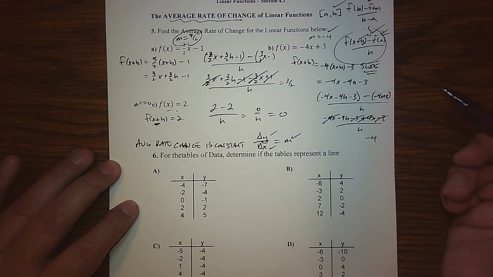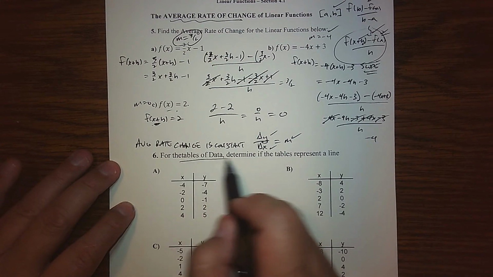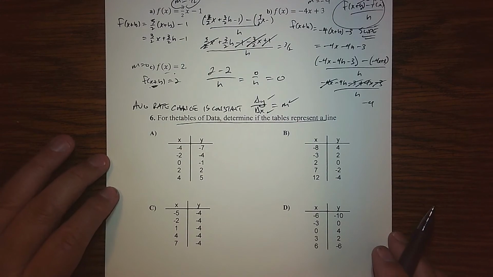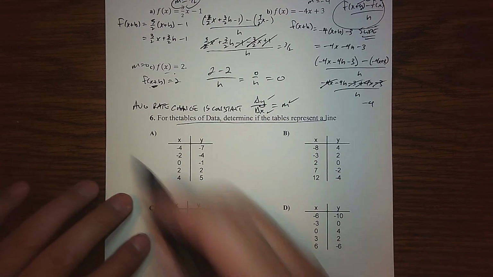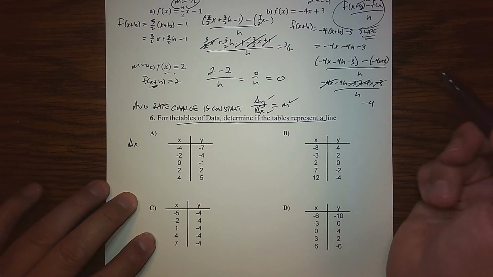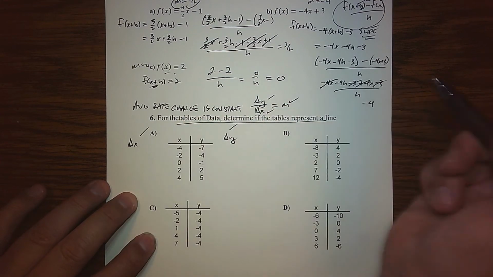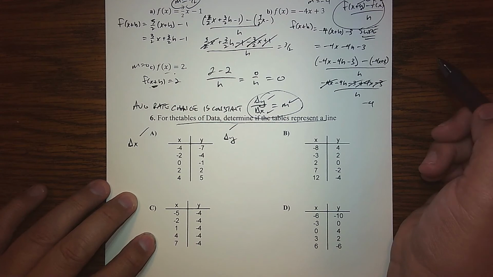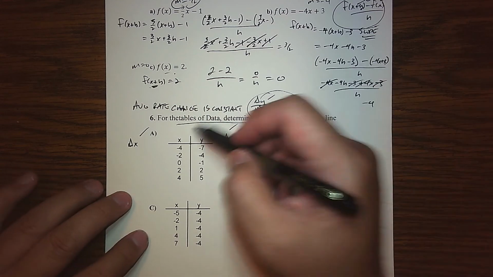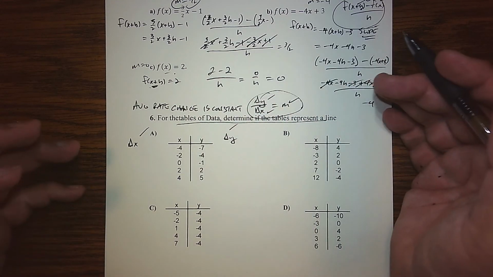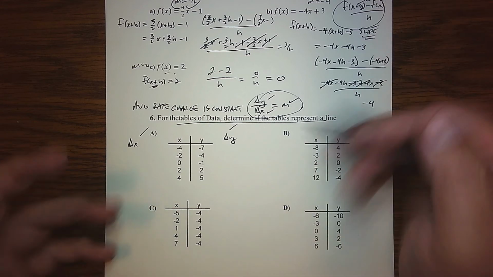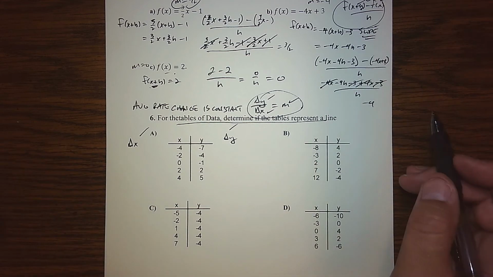Okay? And that can help us looking at a table of data. When I look at a table of data, what we can basically determine is what's the change in x and what's the change in y. And if these two numbers are constant, that means that ratio is going to be constant, which means that this data set represents a line. And then we can find equations of lines and all that other good stuff from the data that's given.